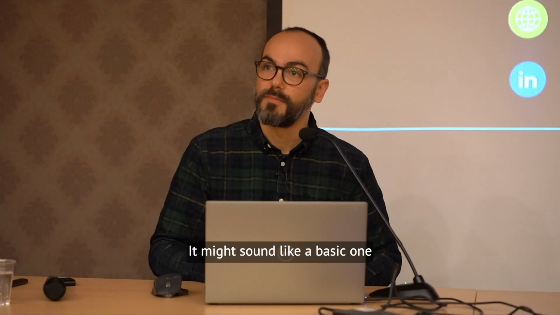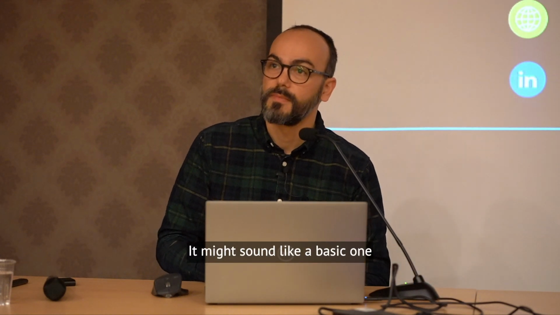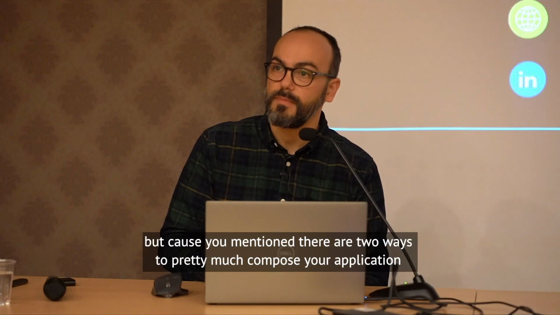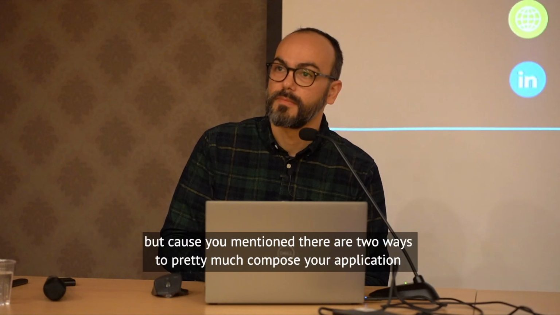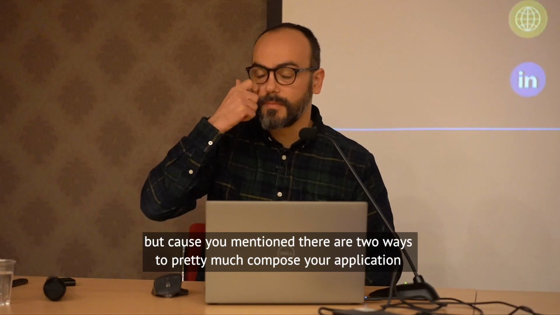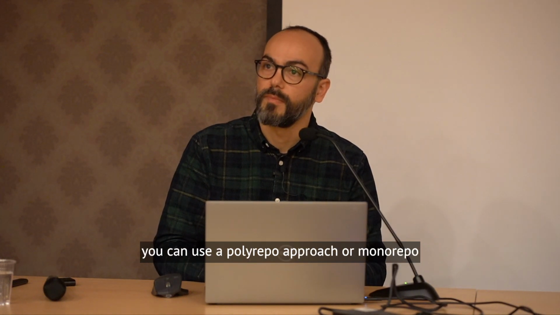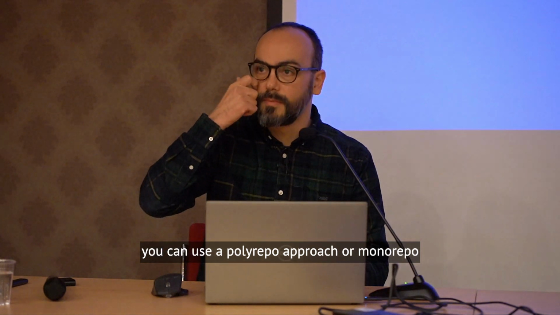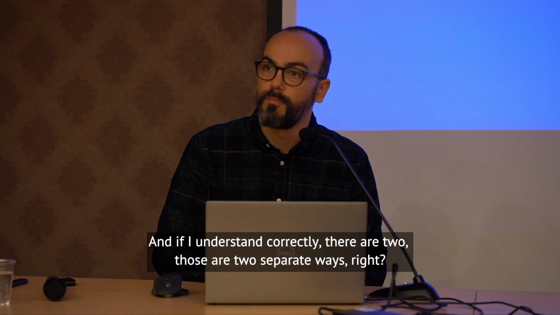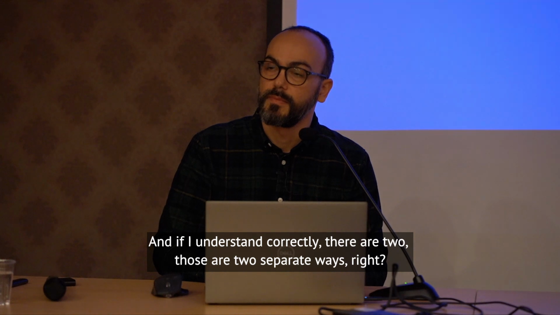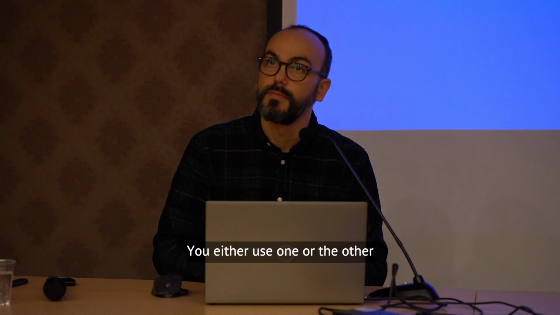Yes, please. I have a question that might sound like a basic one, but we mentioned that there are two ways to compose your applications: you can use a poly-repo or you can use a mono-repo. If I understand correctly, those are two separate ways, right? You either use one or the other.